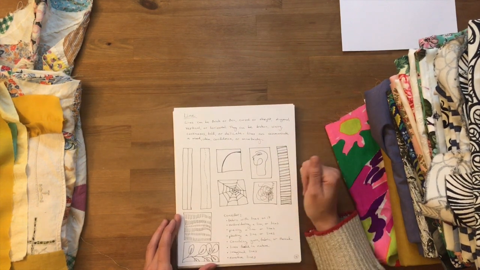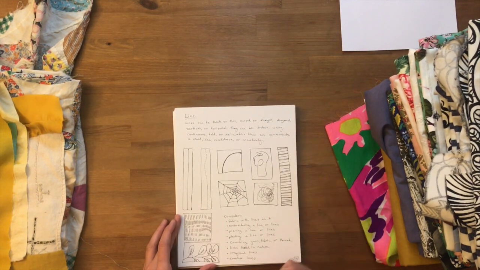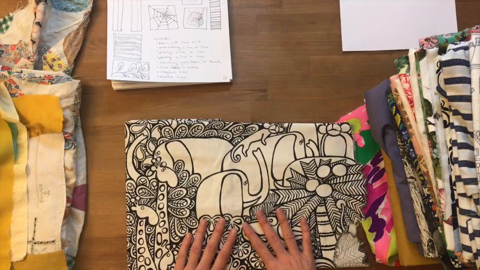Lines probably are what you think they are. There's not a secret special definition. But what is important here is the awareness that the art, that the thing we're looking at is created with a line. You might, for some of these, choose just to use a single cut of fabric.